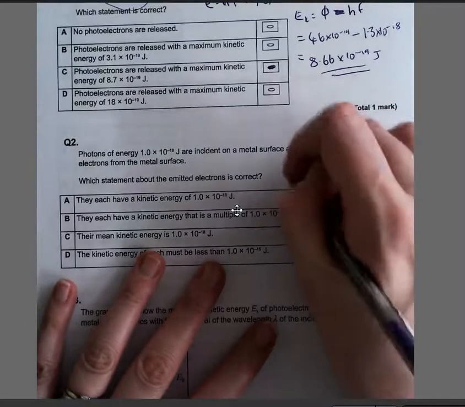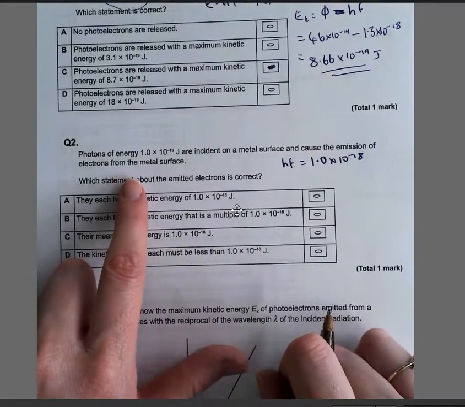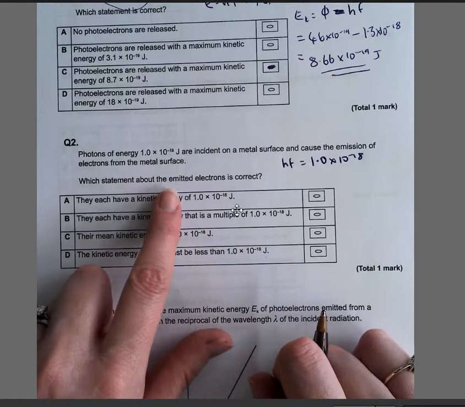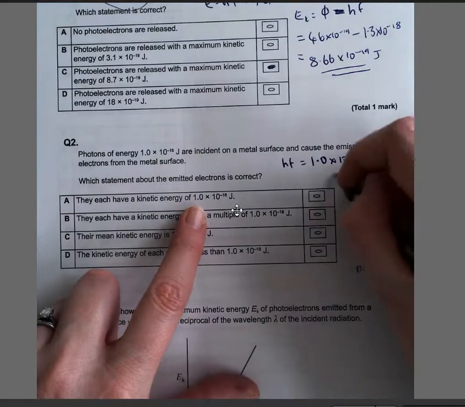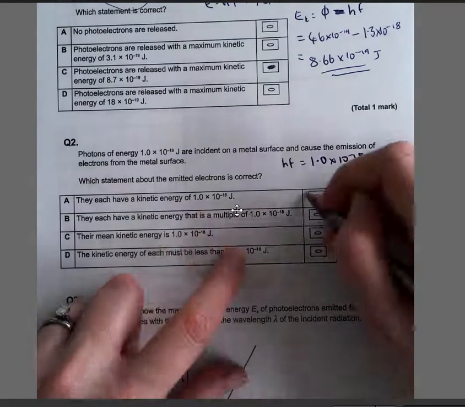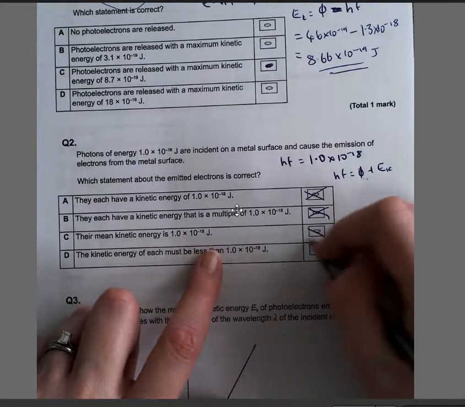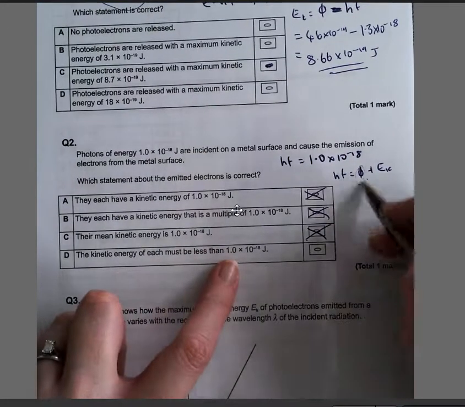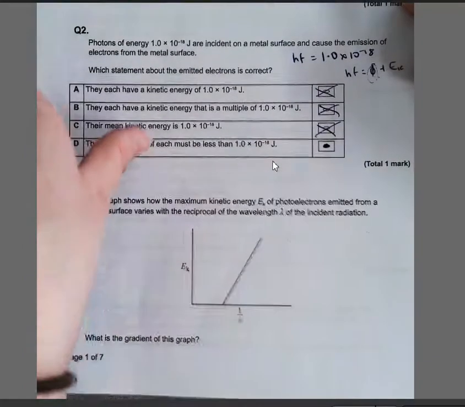Okay? 2. Photons of energy 1 times 10 to minus 18 joules are incident on a metal surface and cause the emission of electrons. Which statement about the emitted electrons is correct? They have a kinetic energy of 1 times 10 to the minus 18. Well, no, HF is phi plus KE. So they've got to have this phi, so it's not that one. They have a kinetic energy that's a multiple of that. No. Their mean kinetic energy is that. No. Their kinetic energy must be less than that. Yes, because they've got to get the phi. So it's D.